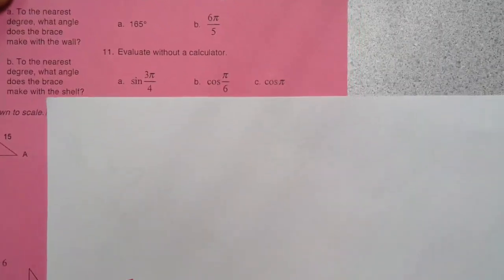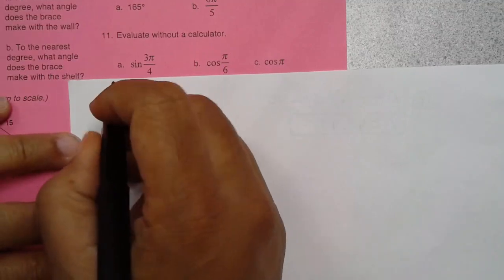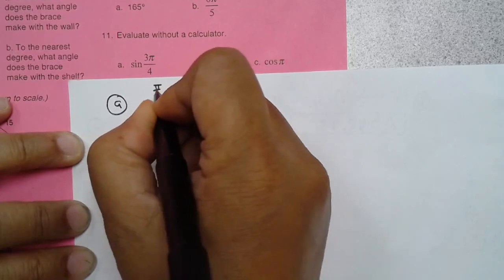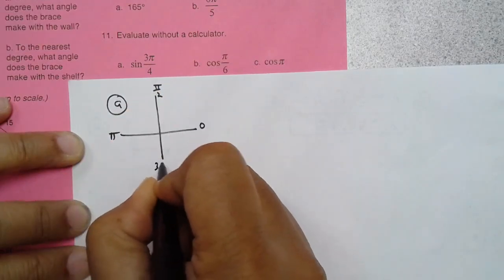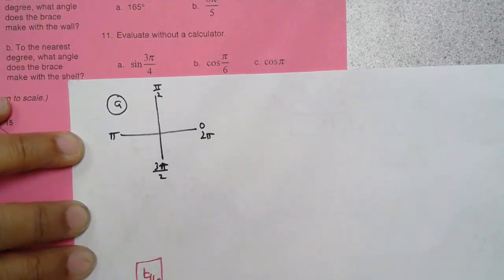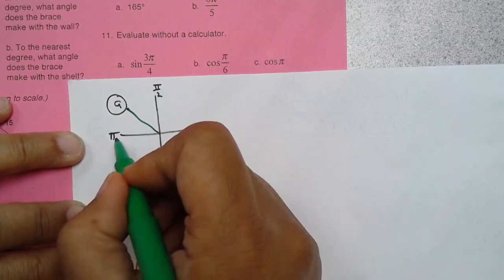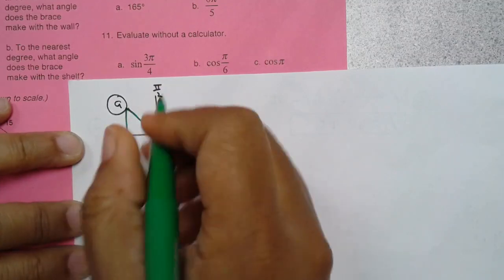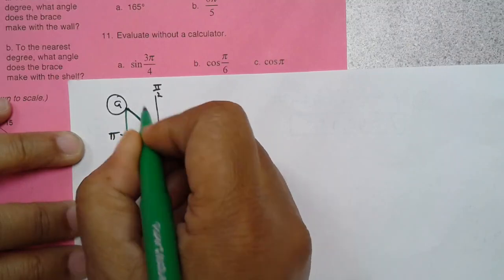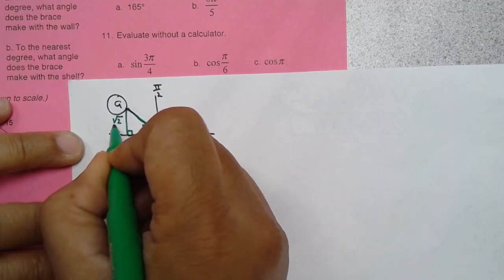All right, evaluating without a calculator. So what we're going to do is first draw the measure of the angle and then assign the side lengths. This is in radian measures, so we have pi over 2, pi, 3 pi over 2, 2 pi, and 3/4 of a pi, that's going to be right here, between 1/2 and 1 whole. Draw that straight down. And then this is going to have a reference angle of pi over 4. You can just tell by the denominator here. Pi over 4 side lengths are root 2 over 2's.